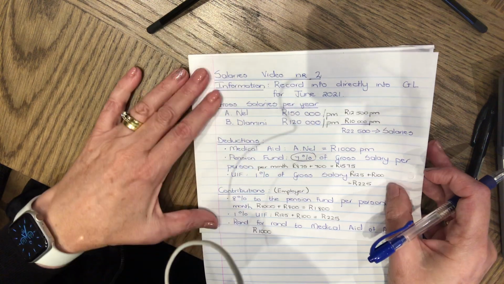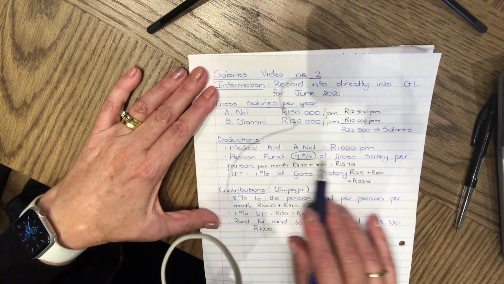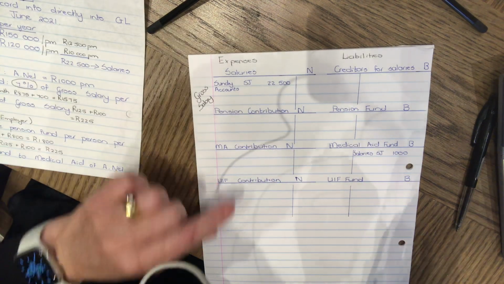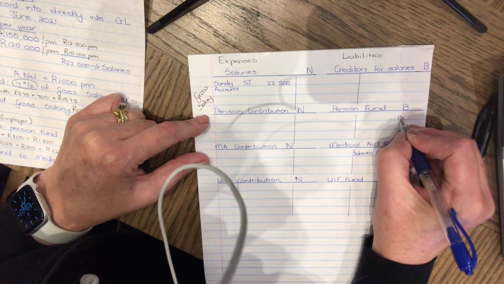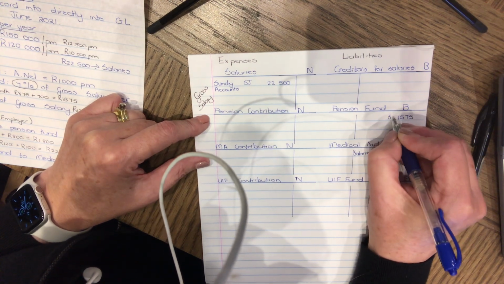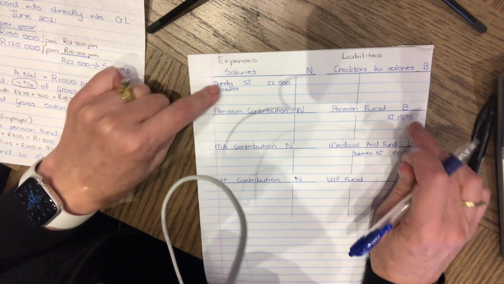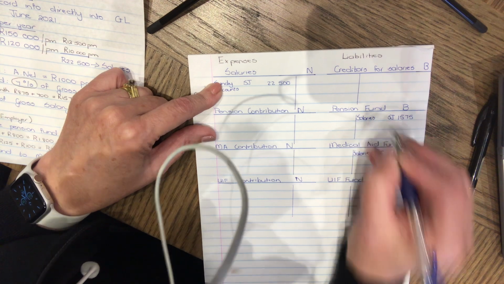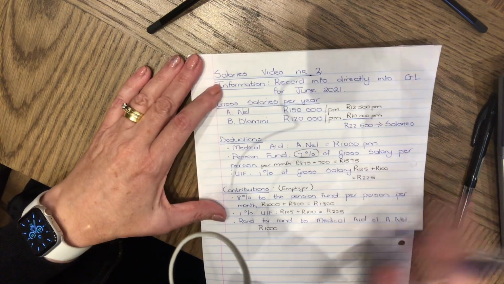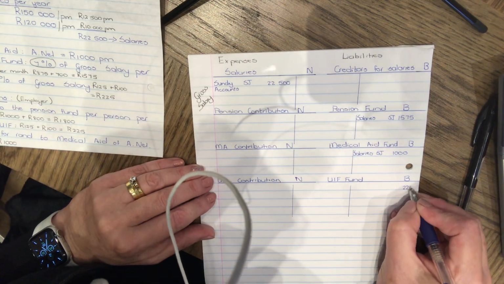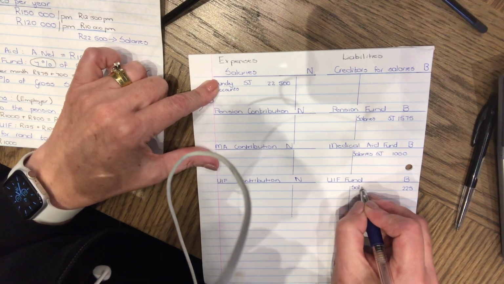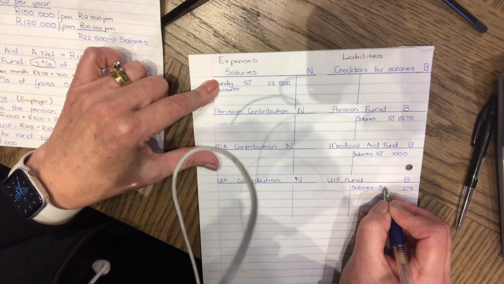The next one is our pension fund. We've got pension fund of 1575. Pension fund 1575 coming from the salaries journal, and remember, it's deducted off the salaries. The next one is UIF 225. UIF 225. It is deducted off the salaries. Remember, it is a deduction.